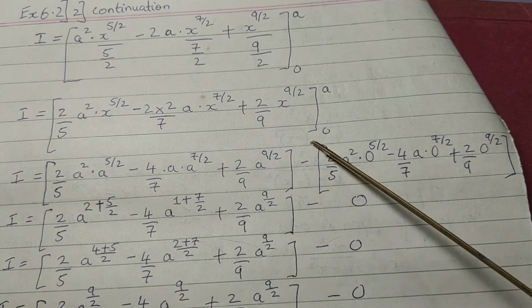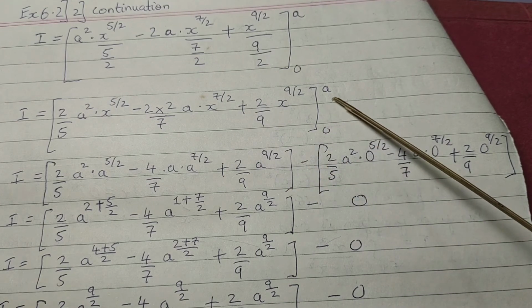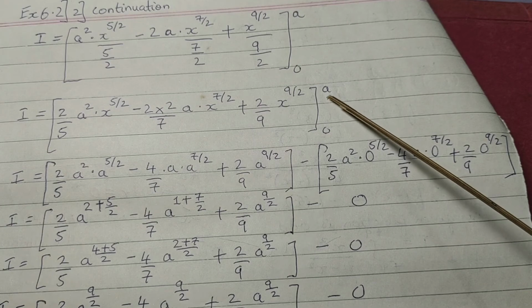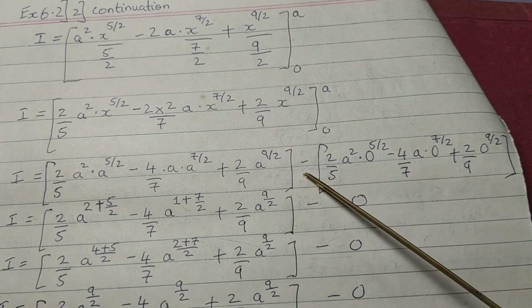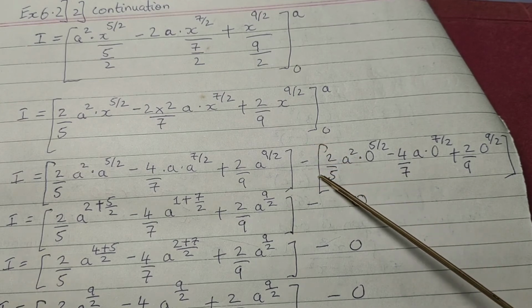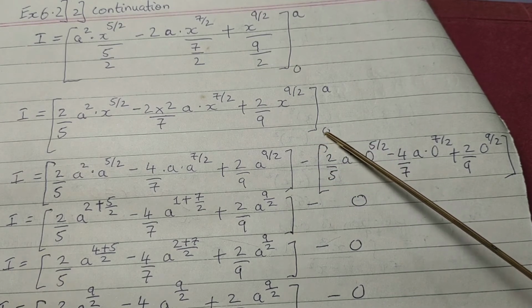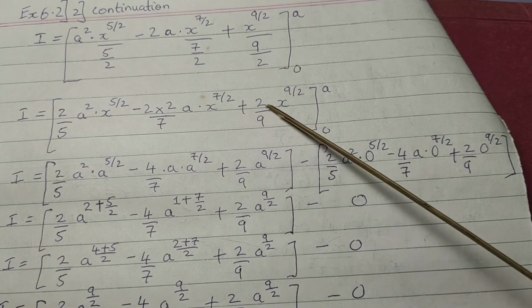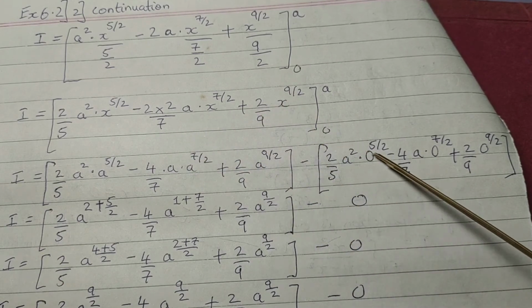Now bracket close. Now you have to subtract the lower limit from the upper limit. That is why the minus sign will come in the center. Then you have to open the bracket, and now you put the same term, instead of x you put 0.